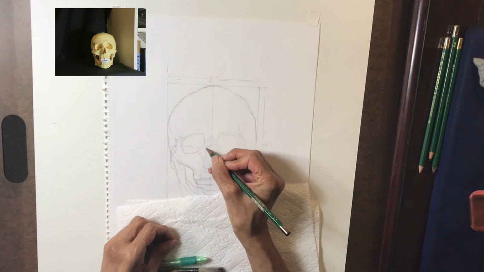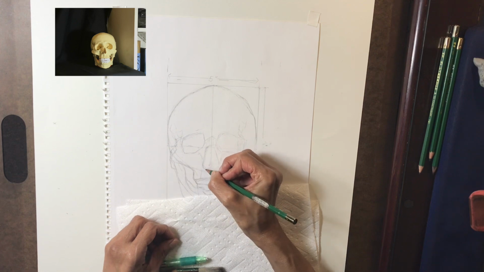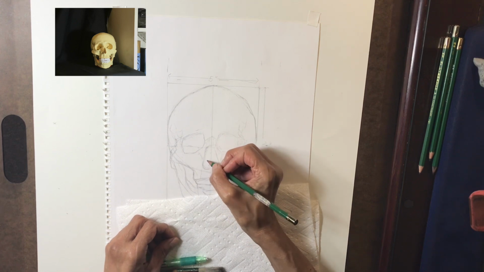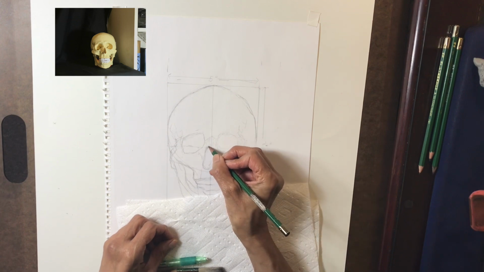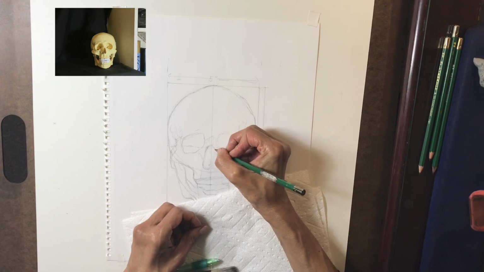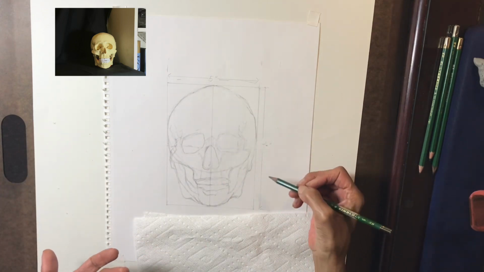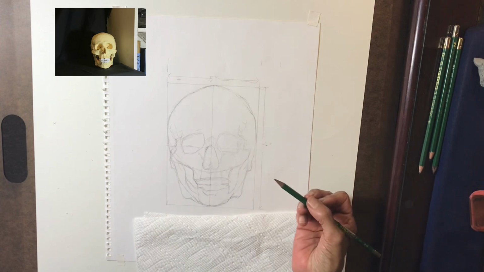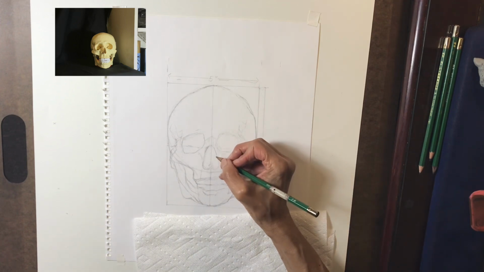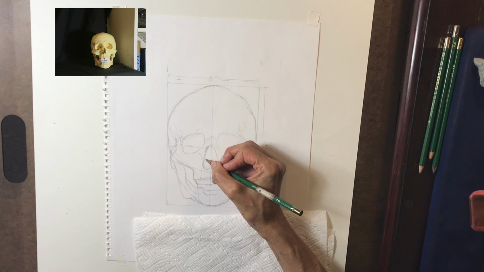So let's go in here, and I'm going to just refine some of these. We're working primarily with line, and this is just to begin to understand the structure of the skull, how you can look at it in terms of these dimensions, 5 by 7 inches. Start with the most basic of geometric forms, a circle and an oval. So you draw some of the bones on the interior of this.